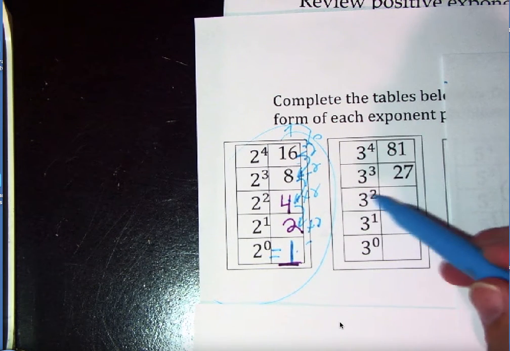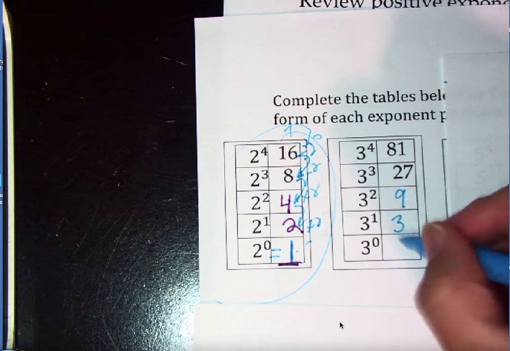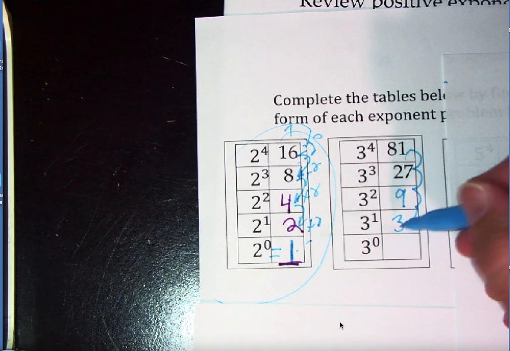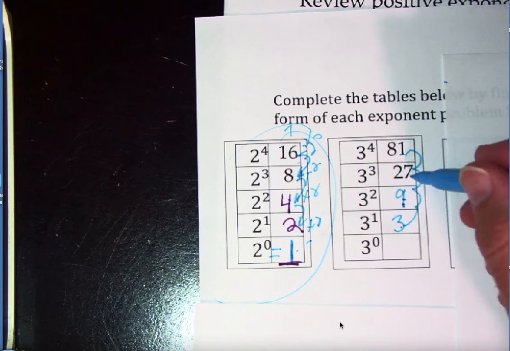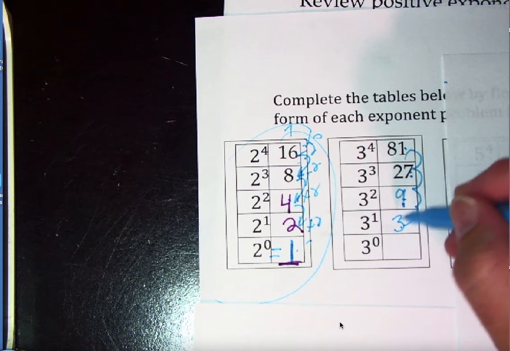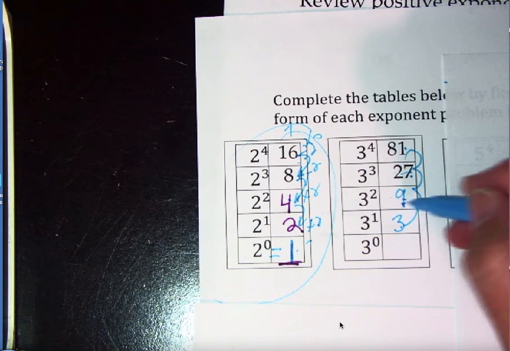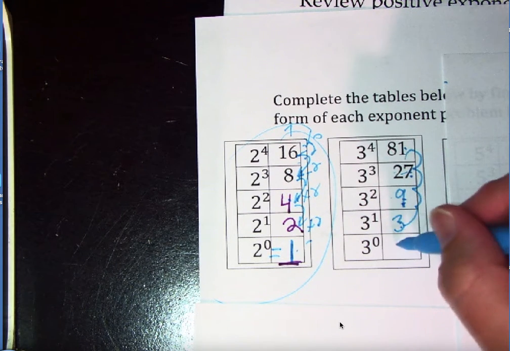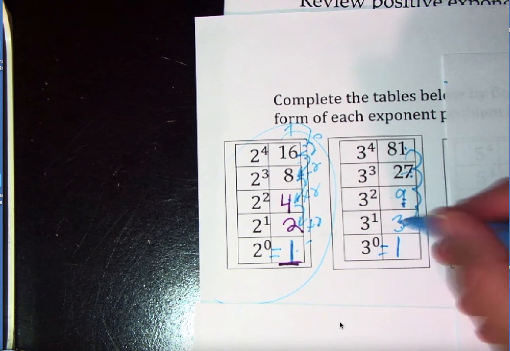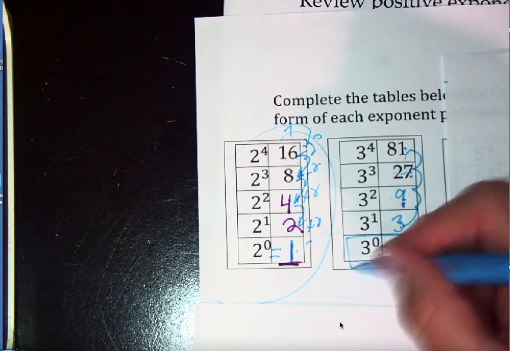Okay. 3 squared is 9. 3 to the first is 3. Going up, what's happening? How do you go from 3 to 9, or 9 to 27, 27 to 81? Well, that's times 3. 3 times 3 is 9. 9 times 3, 27. Going down, it's divided by 3. Or even just to keep that pattern, this would have to be 1. 1 times 3, 3. 3 times 3, 9. 9 times 3, 27. Yeah, so 3 to the 0 is 1 as well.